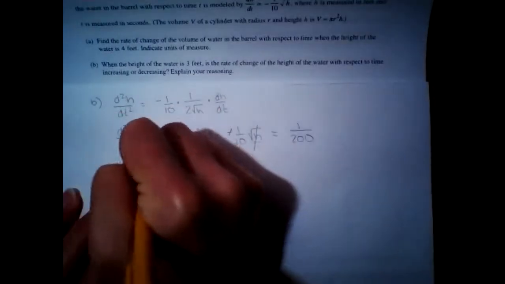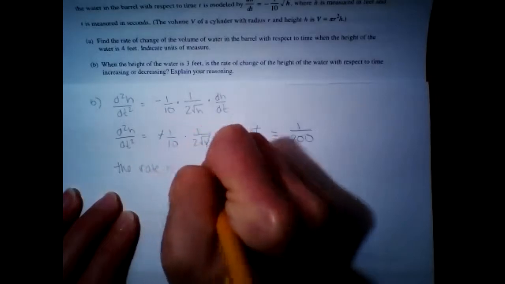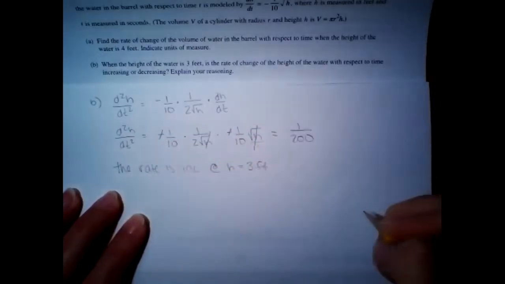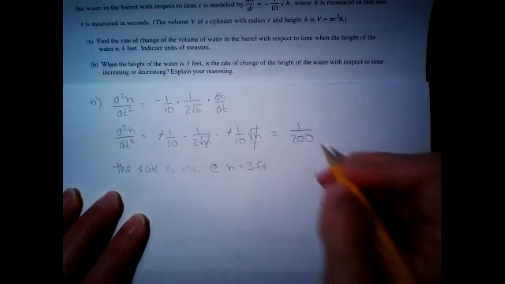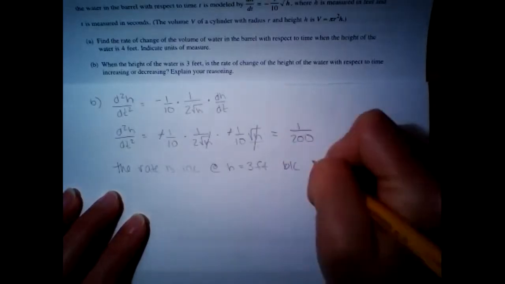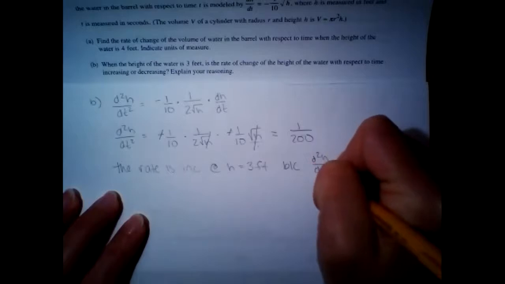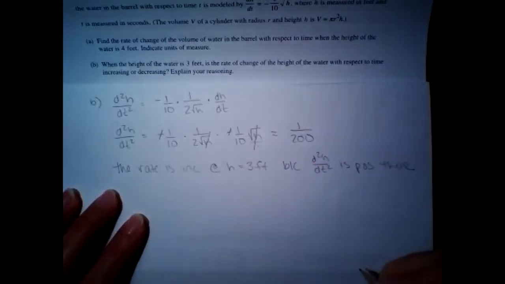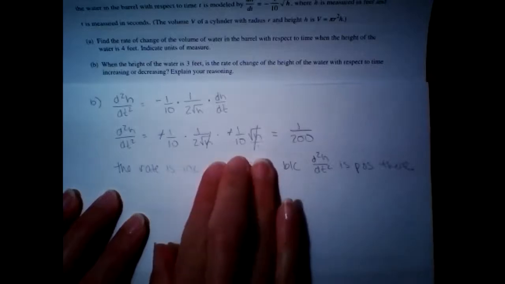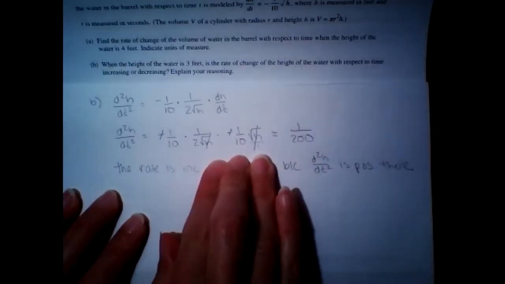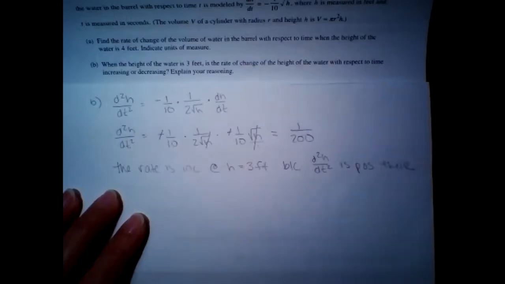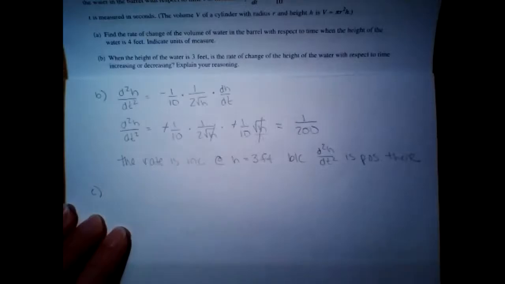So our conclusion is the rate is increasing. And you can say at h equals 3 feet if you want. It kind of doesn't matter. It's increasing all the time, because second derivative is positive there. But you could even just say the rate is increasing always, because second derivative is positive all the time. The only reason I'm bringing up the 3 is because they wrote it in the problem. But again, it kind of didn't even matter because that variable canceled out.